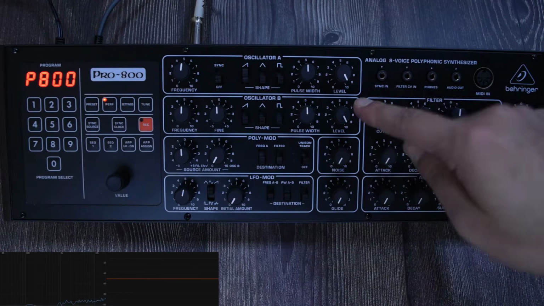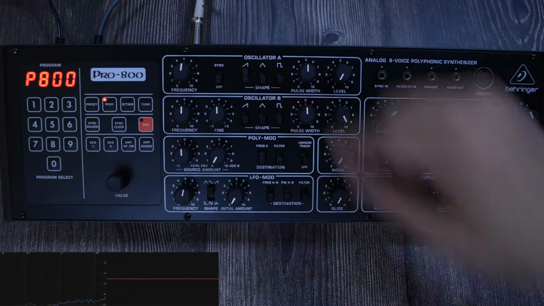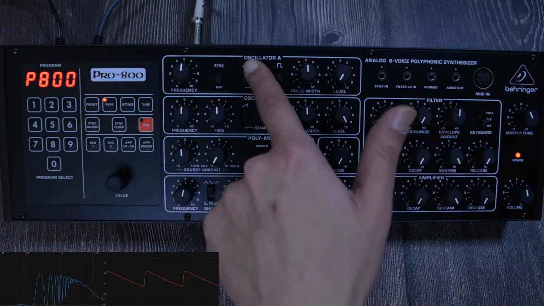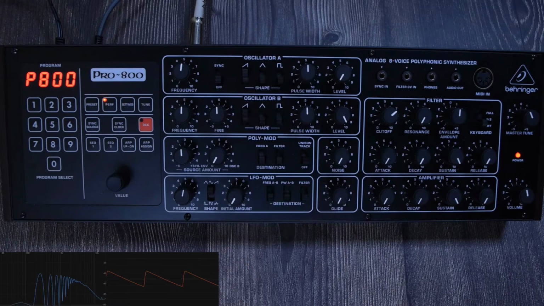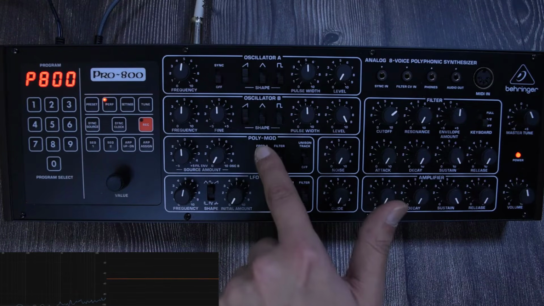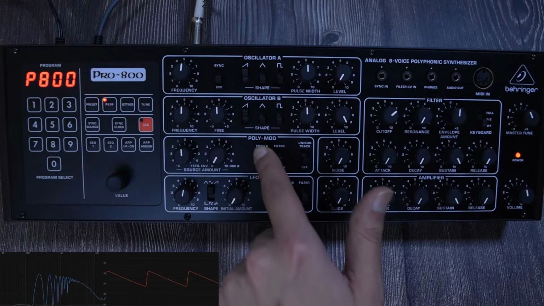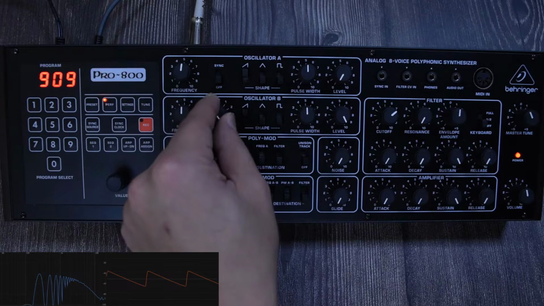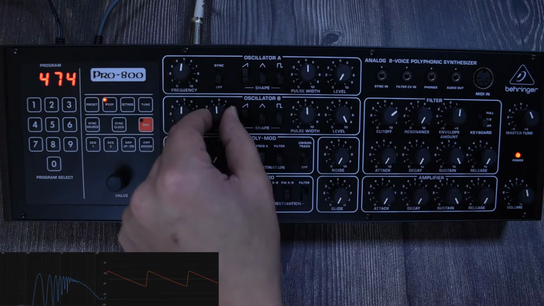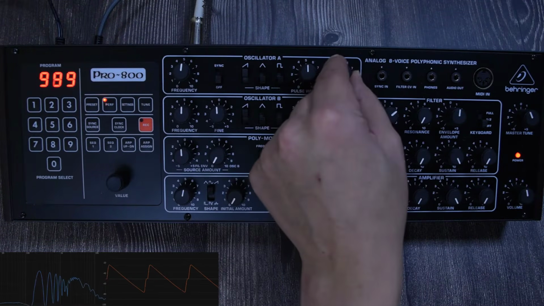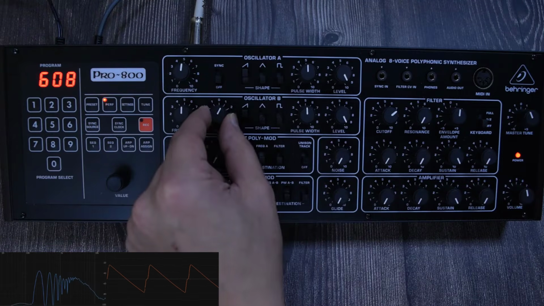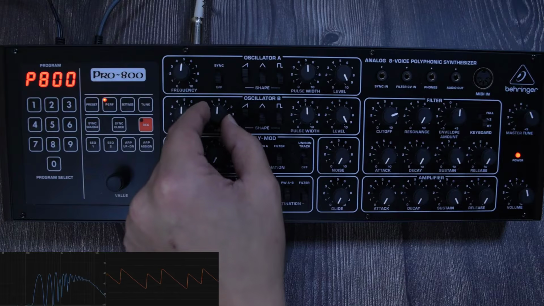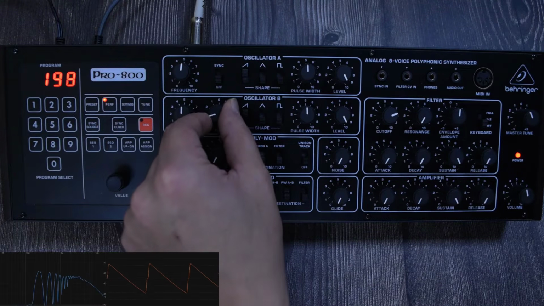Now, first, the second oscillator, again, just like I said before, is capable of the same thing. The only difference is that oscillator number 2 can go into sync mode, and this is something we are going to be talking about when we go to the poly mode. But oscillator number 2 has a fine tune, which means that you can detune it just a tiny little bit. And this is super useful when you're using two oscillators and you want to separate them a little bit more.